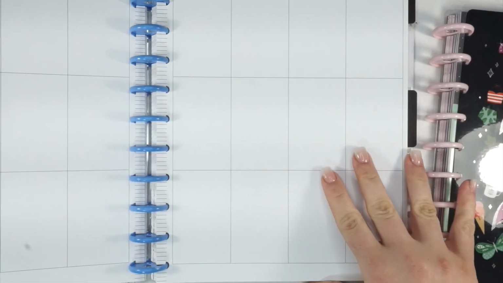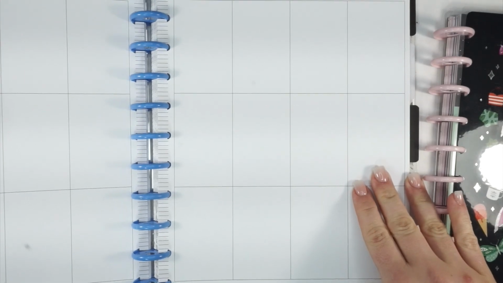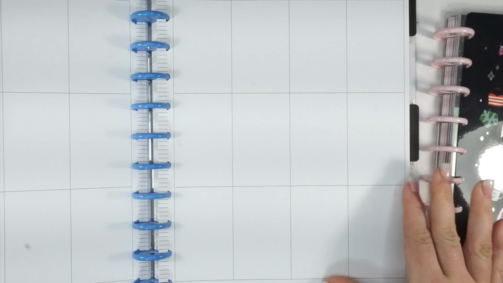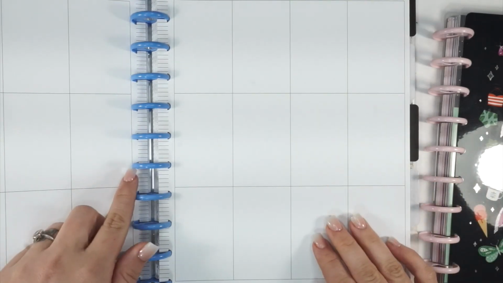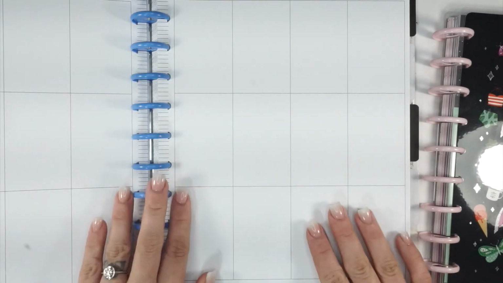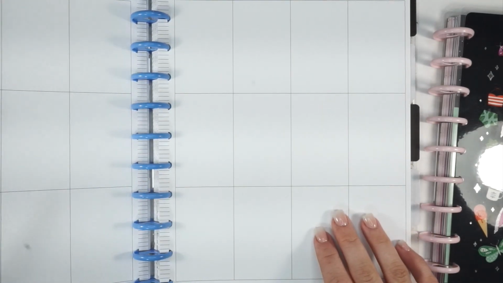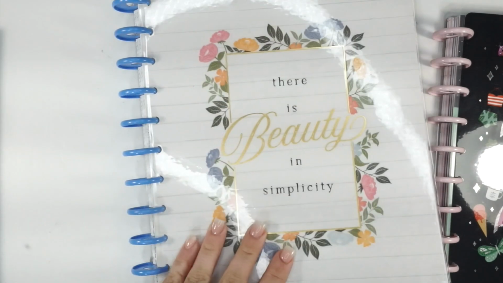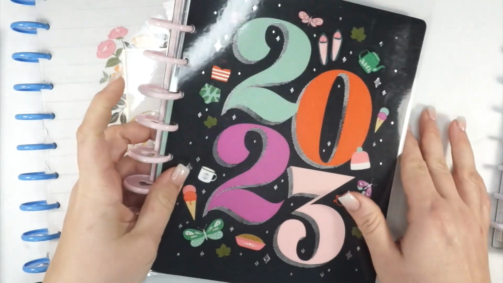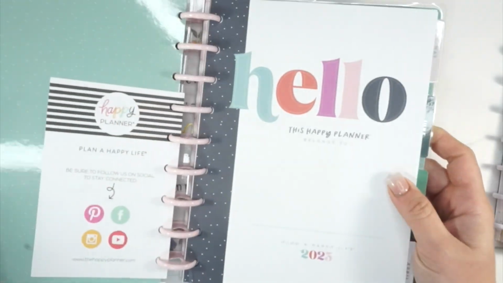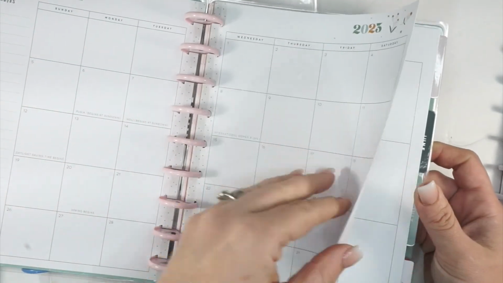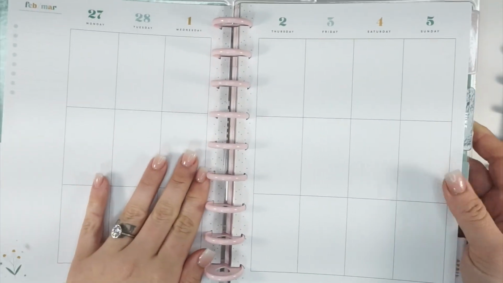So the page is like 8.5 by 11. Hopefully you can see at least one of the pages, but you can see she's a big one. The way you'll know that this is a big is by counting the discs, 11 discs. I have a whole video on all of the different planner sizes. If you'd like to take a look at that as well, you definitely can. So they have the big, and then the other one that I just showed you is the classic. This is the classic size, and this is a 7 by 9. So you can take a look at this one.